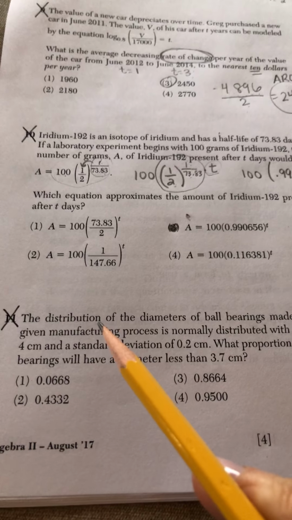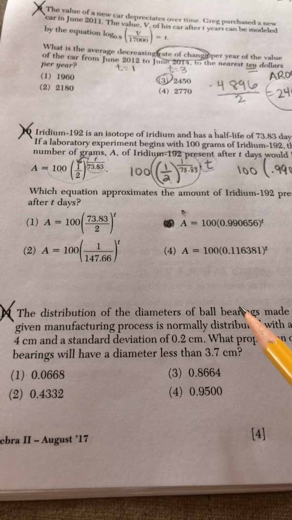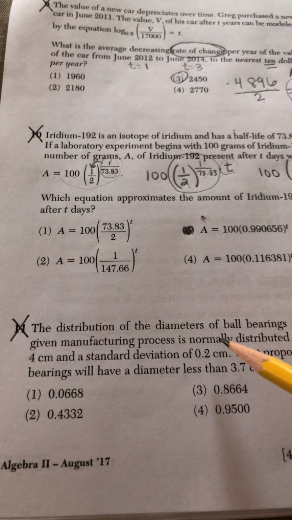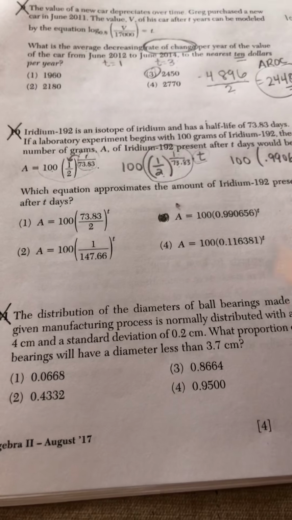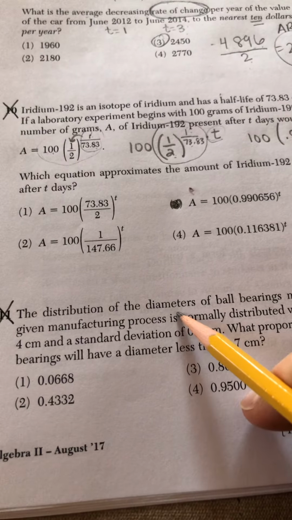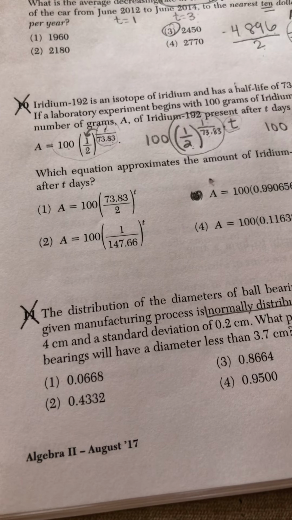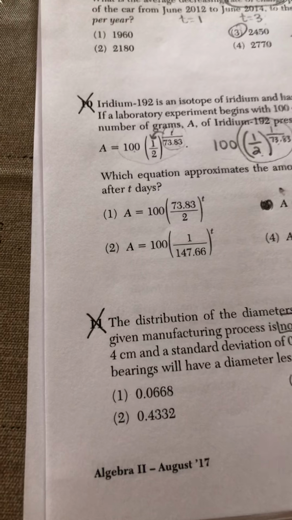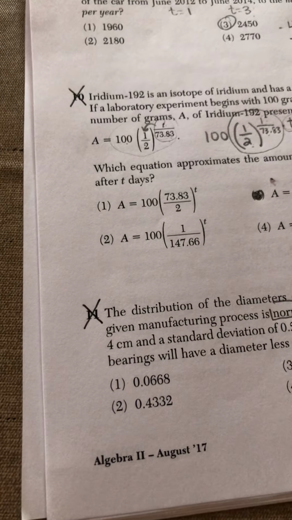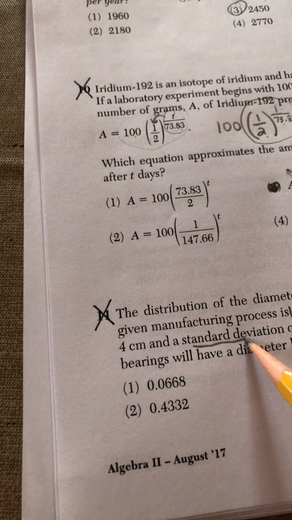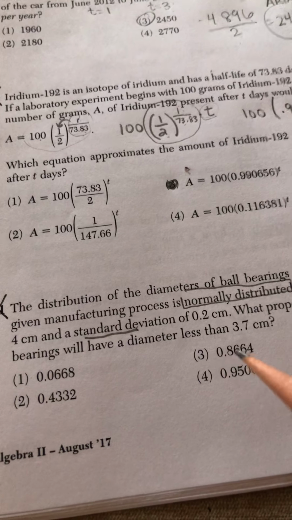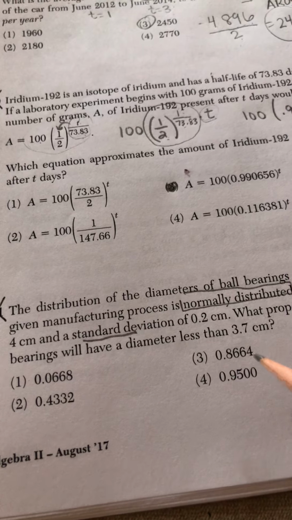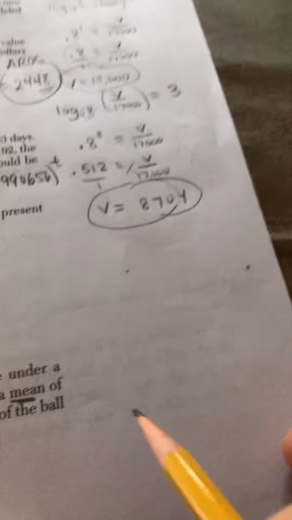So we've got a distribution of ball bearings. It's going to talk about a normal distribution, okay? They're going to talk about an average. They're going to talk about a standard deviation. When they talk about all of these things, you're going to do the same thing every single time. We'll draw this little picture, okay?